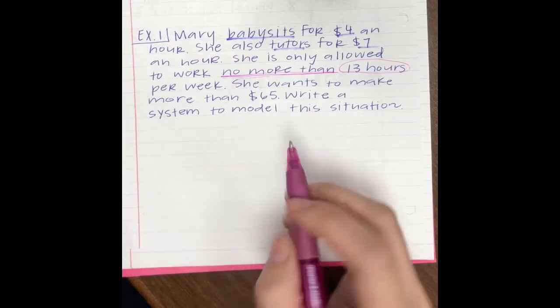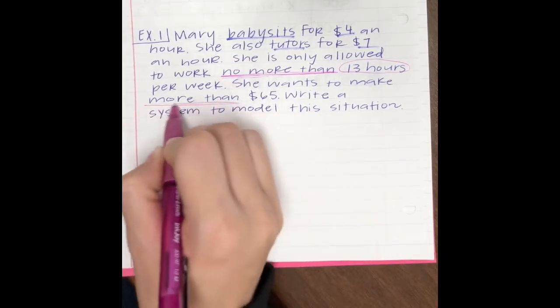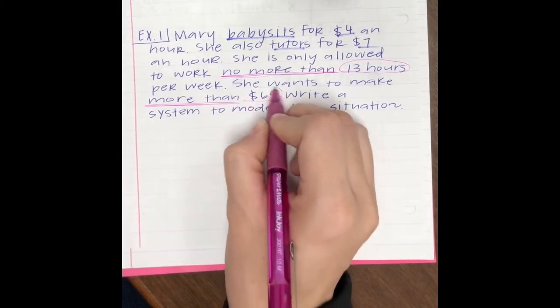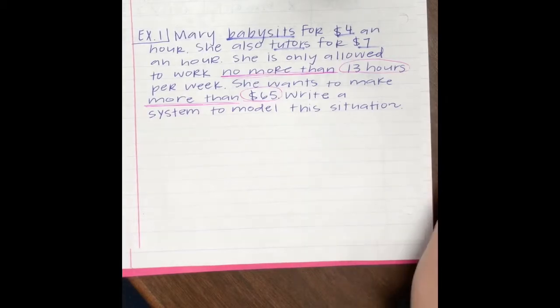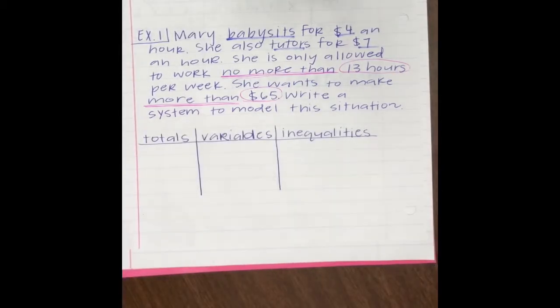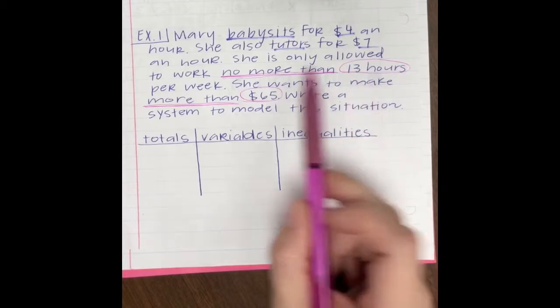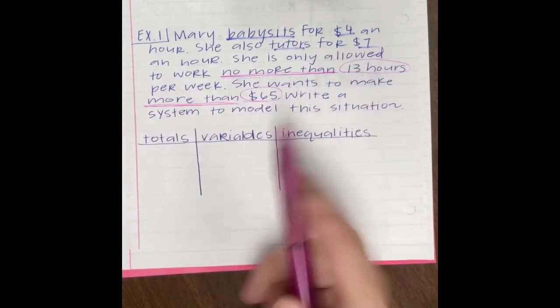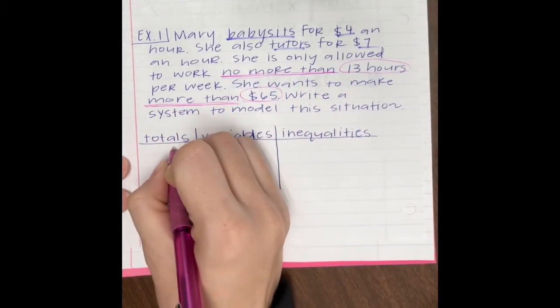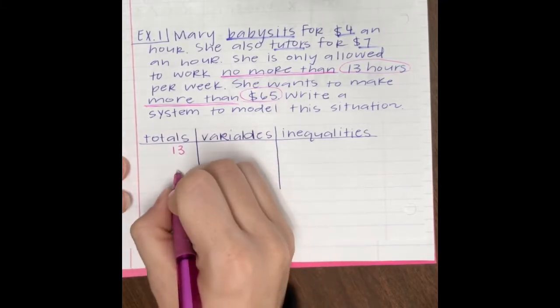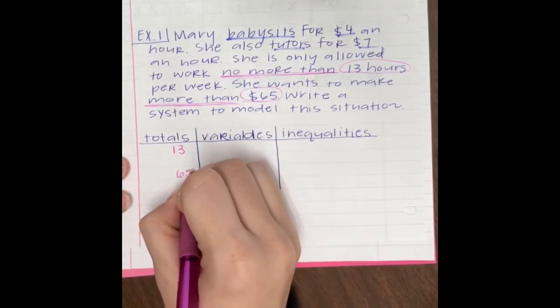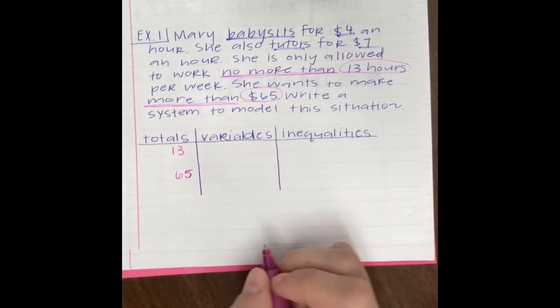She wants to make more than $65. Write a system to model this situation. All right, so our totals, we already circled. Our totals went with our keywords, right? So our totals were 13 hours and $65, okay? But I need to put the inequality that's going to go with those.